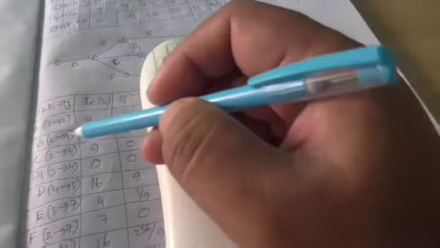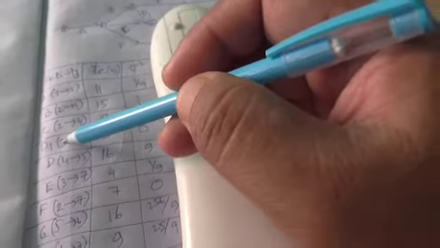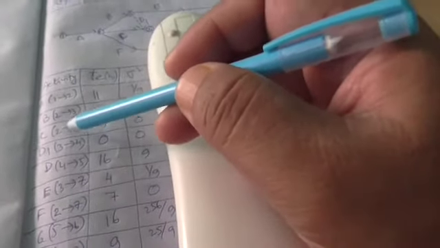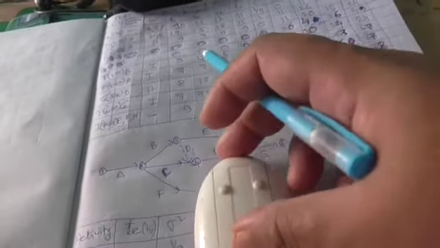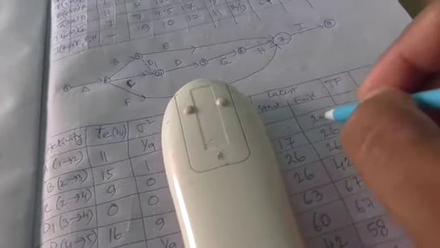Then 3. I have to put 3. So where 3 appears, I trace back. Here is 3, and here is 3. This value corresponds to 26, and this value corresponds to 63. When we are moving back, we have to take the minimum. Refer to the figure again. So at 3 the minimum value will be 26. If you subtract 15 from 26, you get 11.